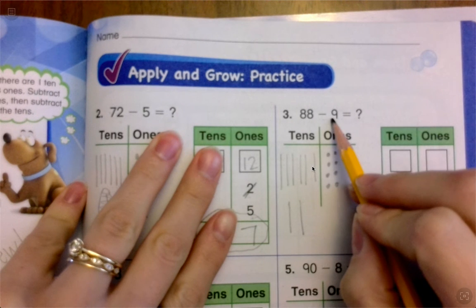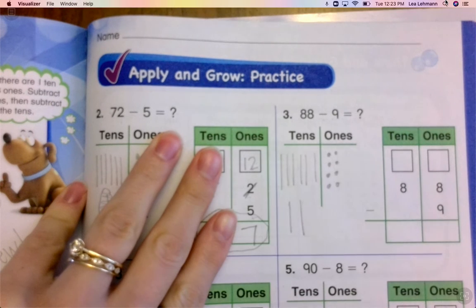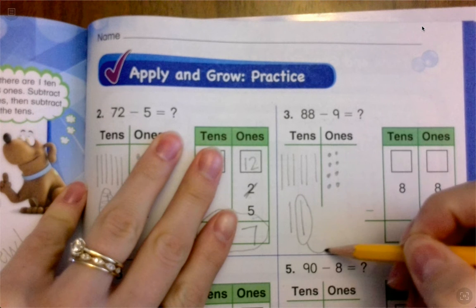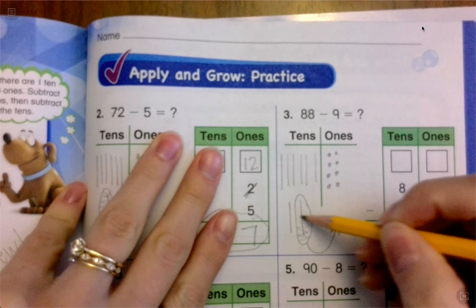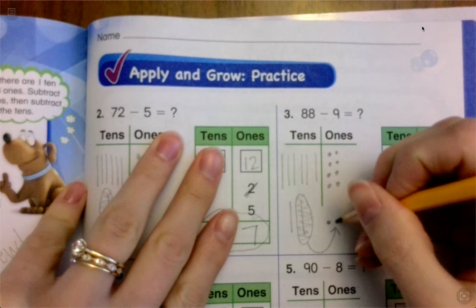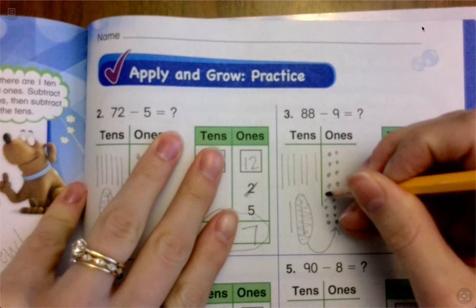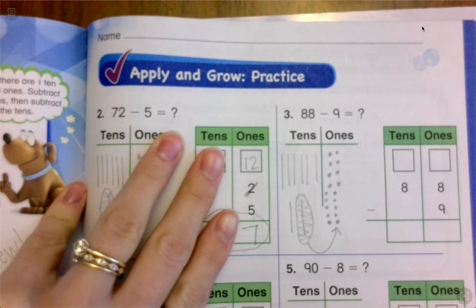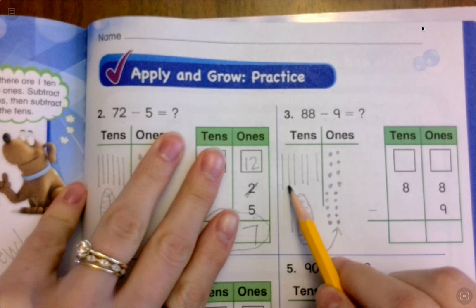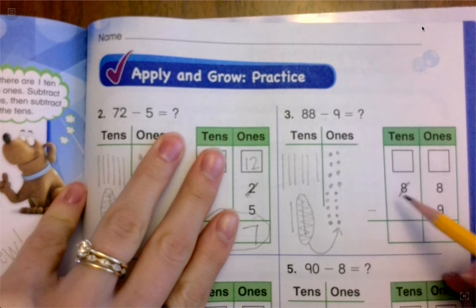Okay, now subtract 9. Well, I can't subtract 9, right? Because there's only 8. So let's take one of these 10s, bring it over, and get rid of that. Okay, and now I have 1, 2, 3, 4, 5, 6, 7, 8, 9, 10. Okay, so stop there. How many 10s do I have? 1, 2, 3, 4, 5, 6, 7. Do I have 8? No.